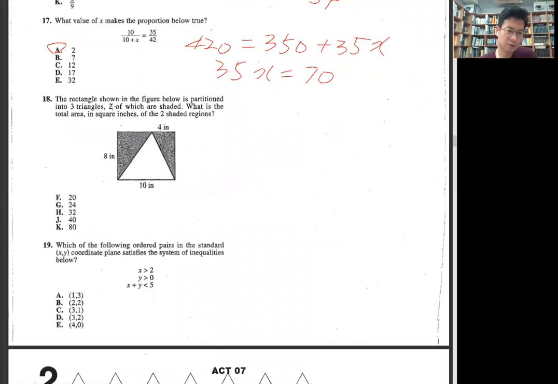The rectangle shown in the figure is partitioned into triangles. What is the area? Since it is a rectangle, we have to get the entire rectangle first, which is 8 times 10, and then minus the triangle: base times height divided by 2, which is 1/2 times 8 times 2. Simply put, that is 40.